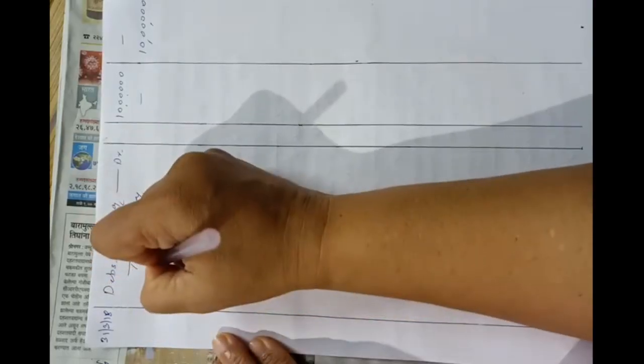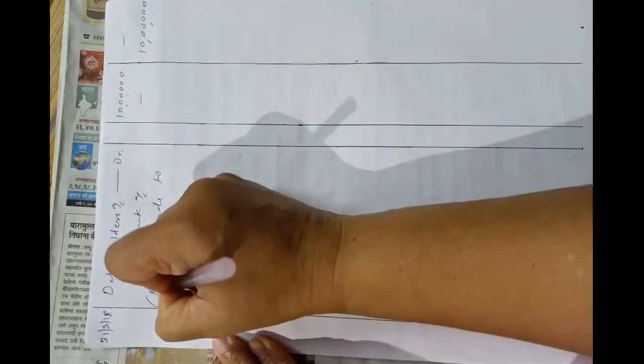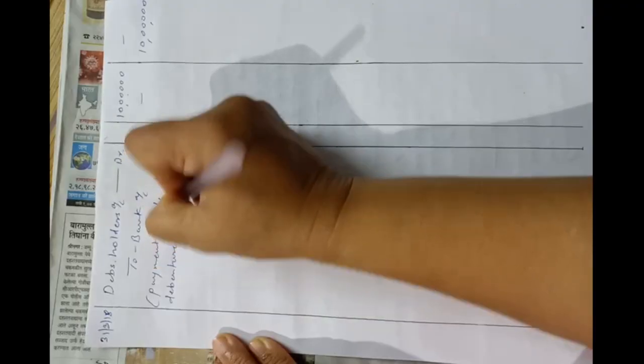Okay, payment made to debenture holders.